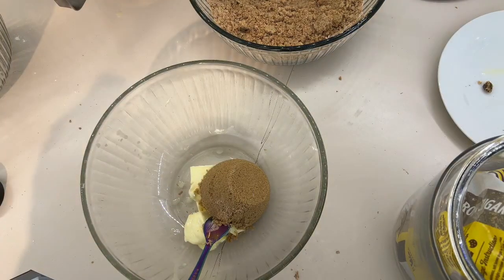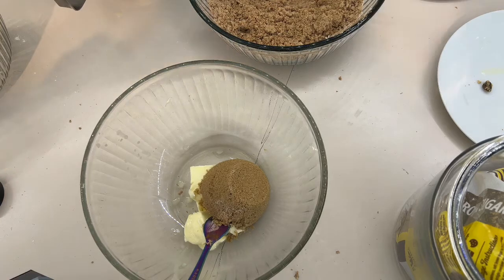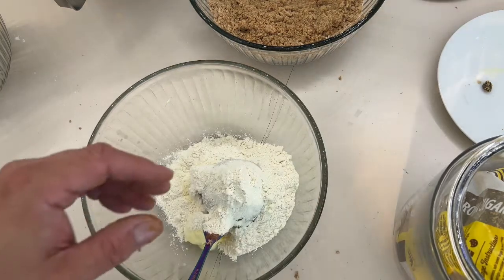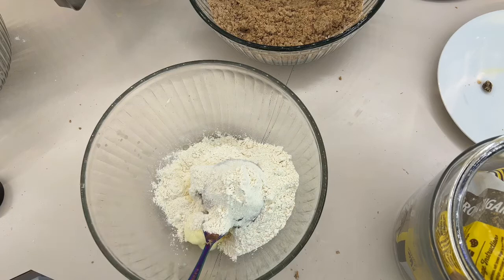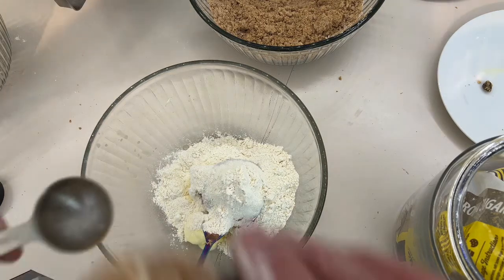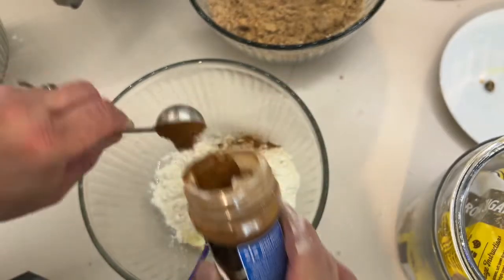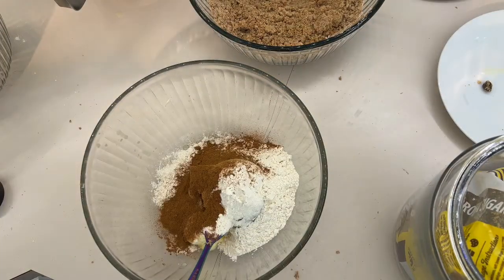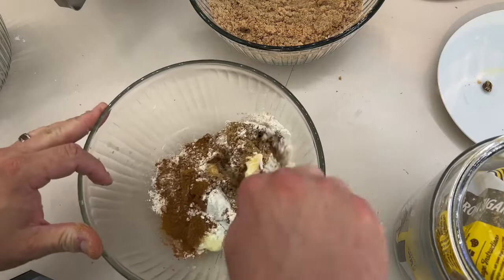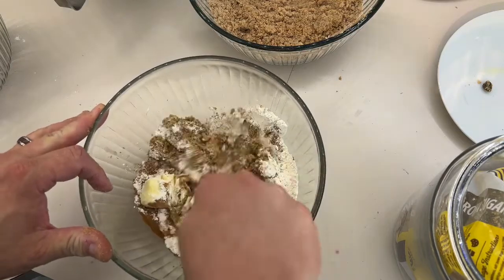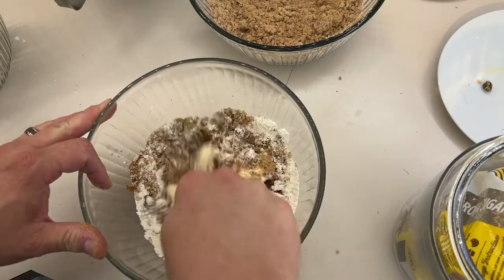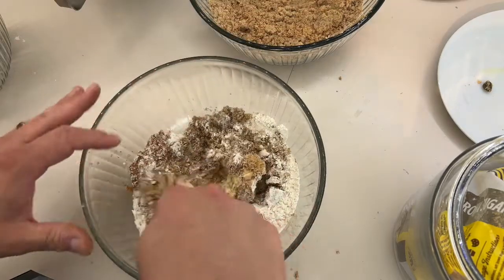Three-fourths of a cup of flour this time. And another tablespoon of cinnamon. Same thing. I gotta keep them separate. Remember, filling, topping.